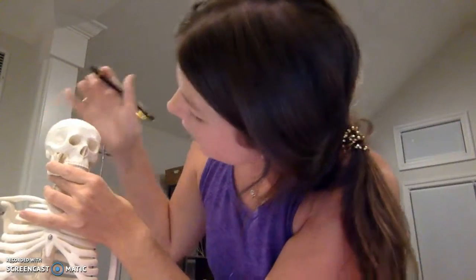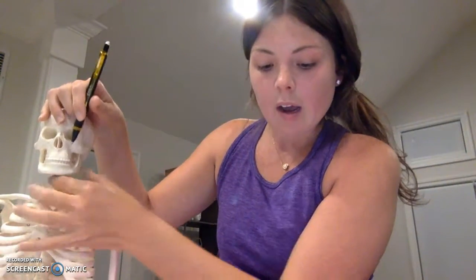The inferior nasal concha is like the things that stick out. You can't really see it in here, but they stick out in the nasal cavity. And then the mandible is this right here. The maxilla is right here. Sorry, my fingers are in the way.